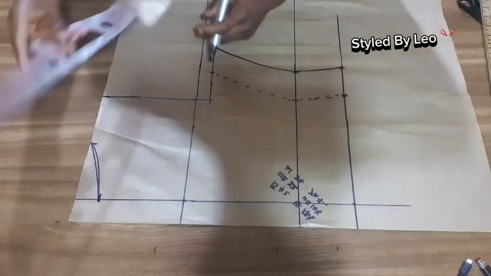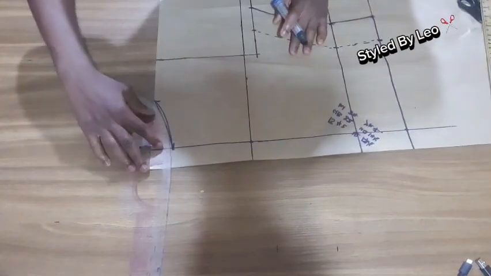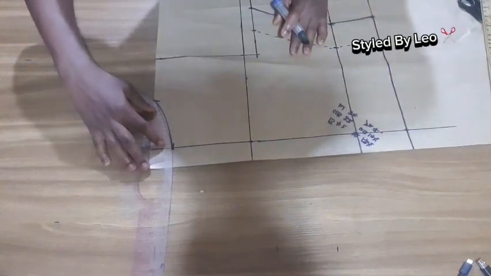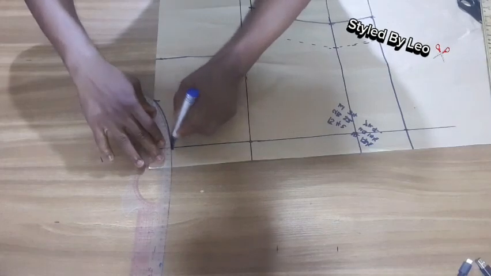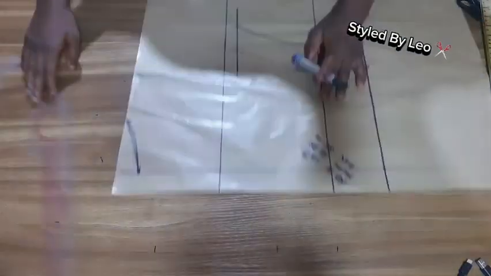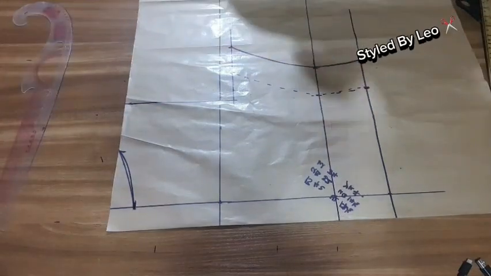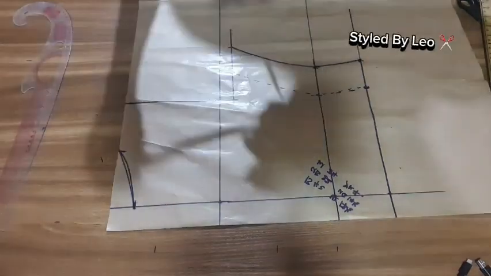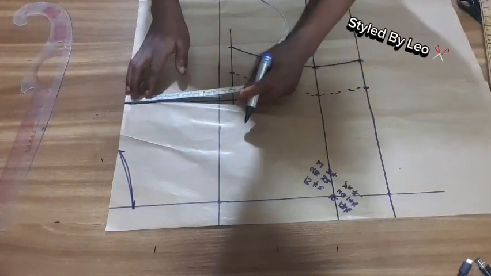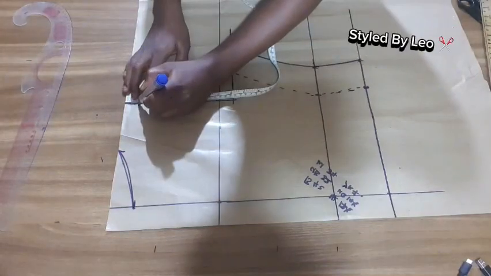So you notice I then linked it together with the help of my French curve. Can you see? So the next thing I'm going to do is create my shoulder slant, and that is coming down by shoulder by 1 inch.